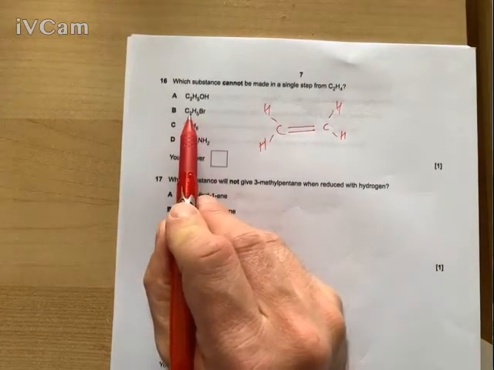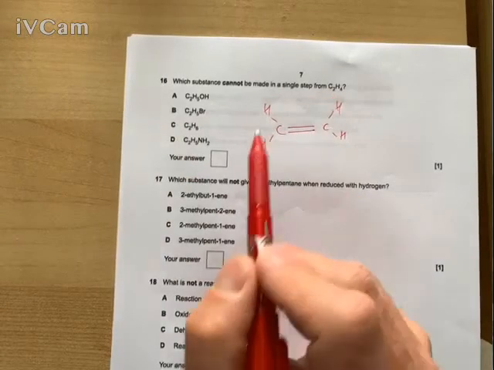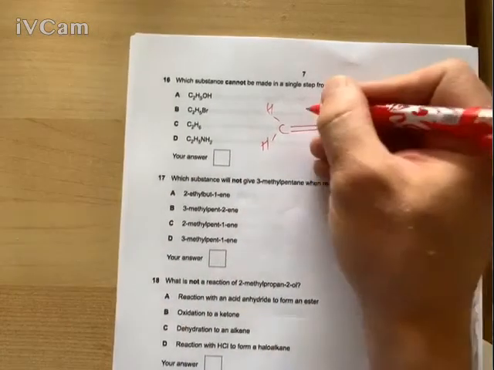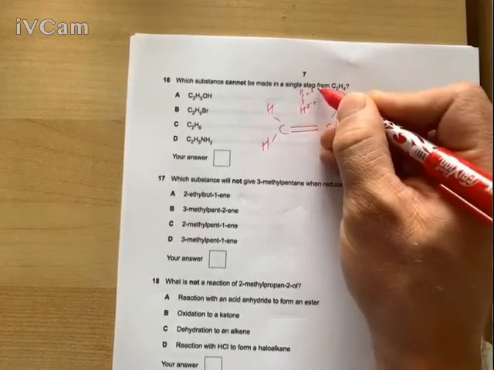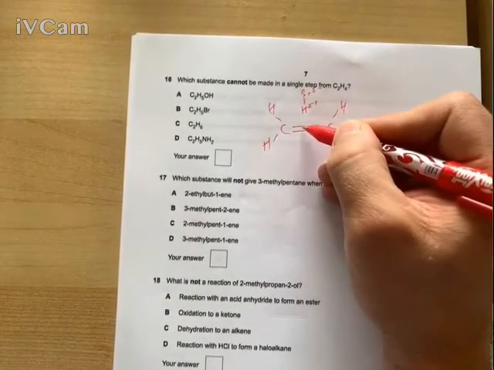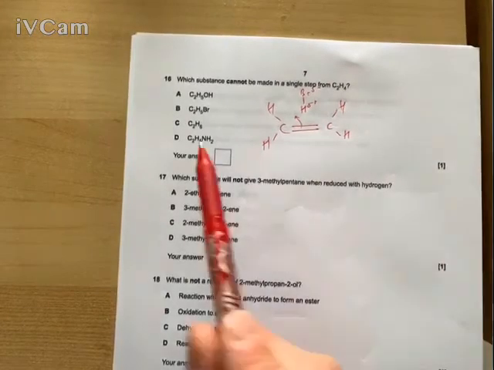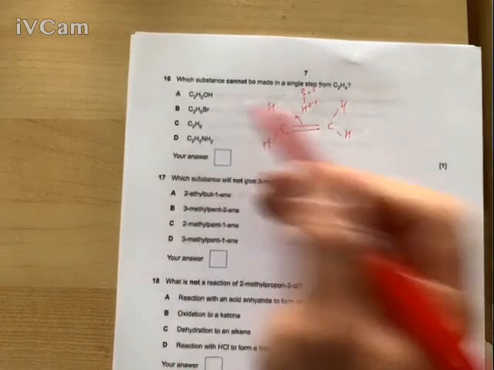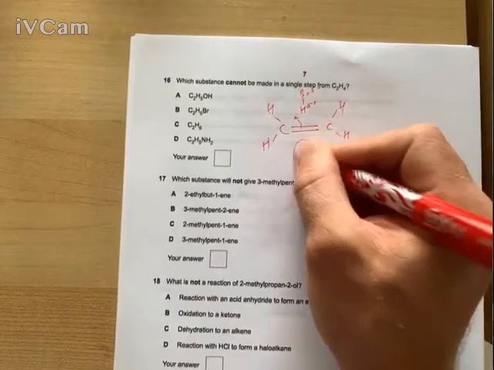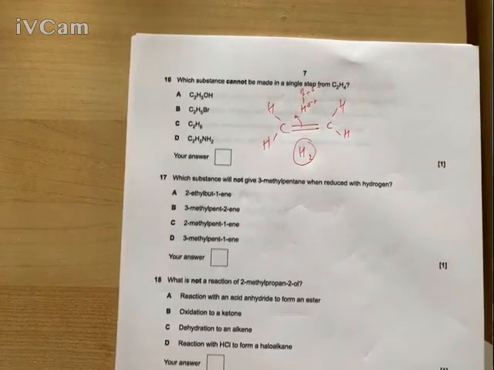This one here, C2H5Br, we've added an H and a Br. Looking at the formula, can we add HBr? Yeah, we should know we can add HBr. Remember the old mechanism, delta plus, delta minus. We've got electrons from the double bond attack that hydrogen. Yeah, fine, lovely. C2H6. So can we add two H's? Yeah, we can get hydrogen to add across the bond. That's the one that you use the platinum catalyst for or whatever.